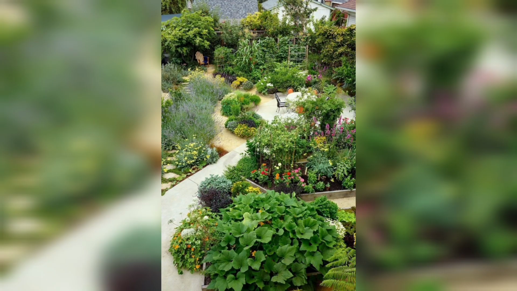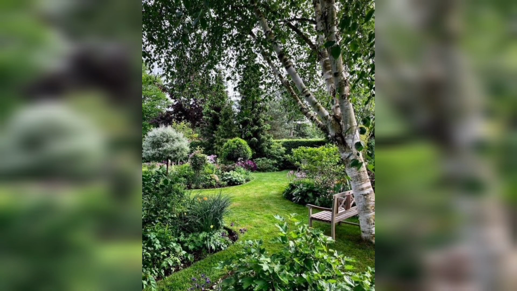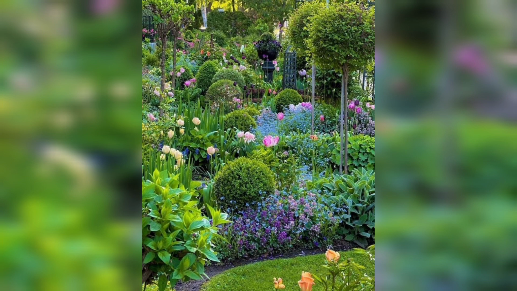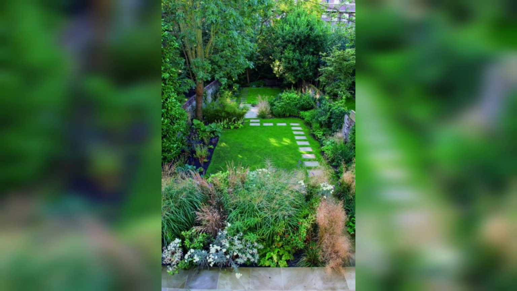Design a low maintenance garden. Gardening is an excellent way to enjoy a beautiful outdoor space without the constant upkeep.